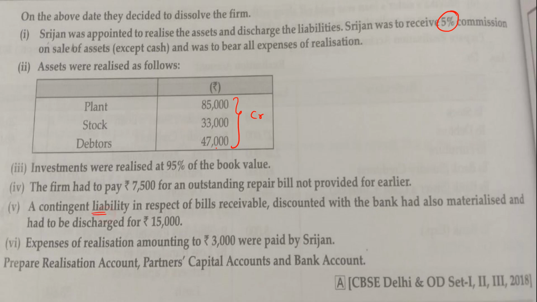Now there was a contingent liability, means it was a liability which depended upon occurrence of an uncertain future event, and in this case it was a bill receivable which was discounted with bank. So if the person who had to pay, that is the debtor, paid it on the due date, then nothing would have been payable by the firm. But because it got dishonored, now the bank is going to collect that amount from the firm because firm had discounted that bills receivable. And therefore, now amount is going to go out from the bank account and it is going to be debited to realization account.